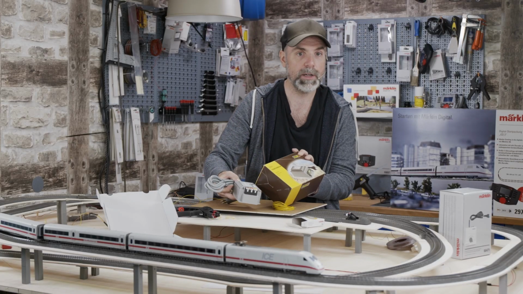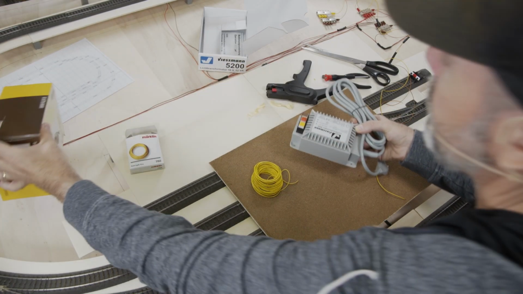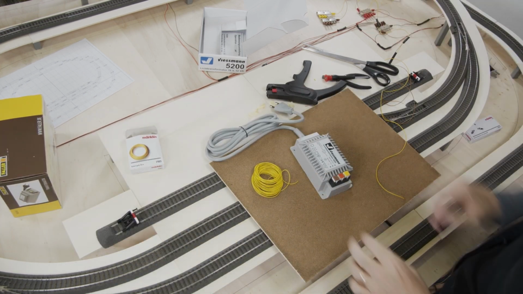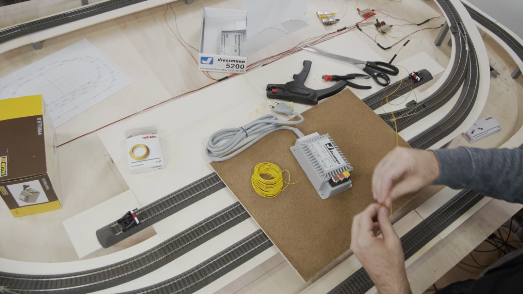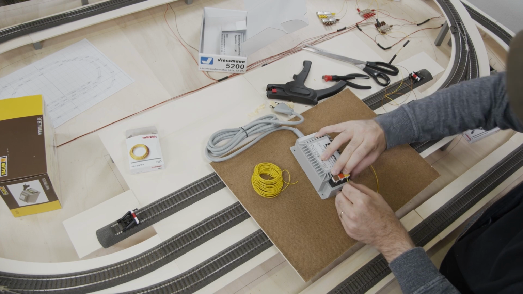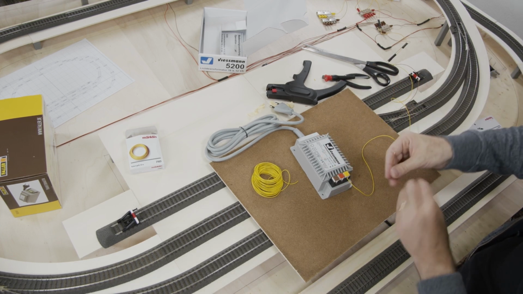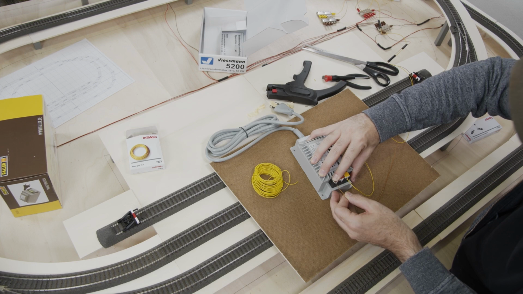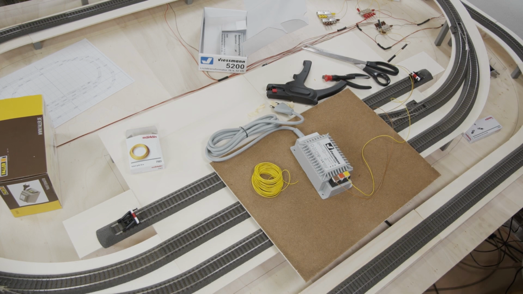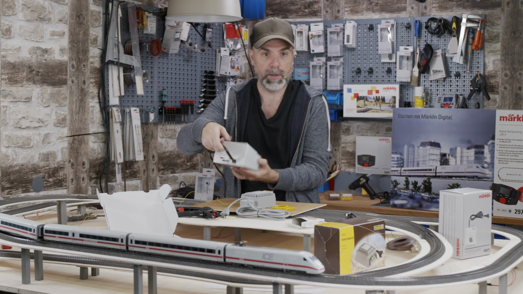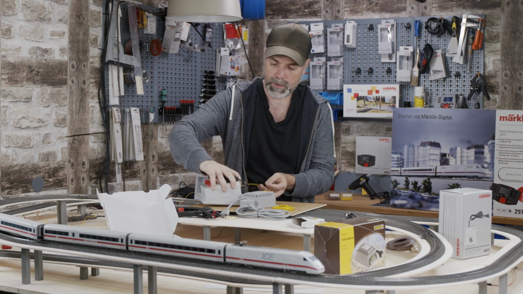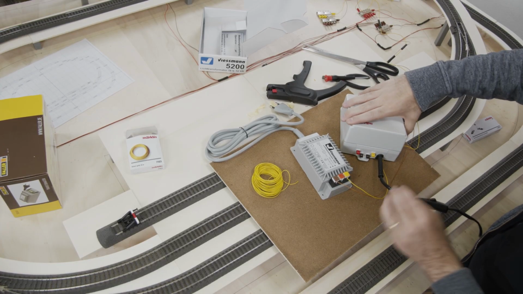The Feller transformer looks the same. Here you can see it. The wiring is the same as well. If you connect brown and yellow, the yellow wire goes here and the brown wires go in there. Easy as that. If you have a look at the Merklin model, then you would connect the yellow wire to the yellow port and the brown one to the brown port.